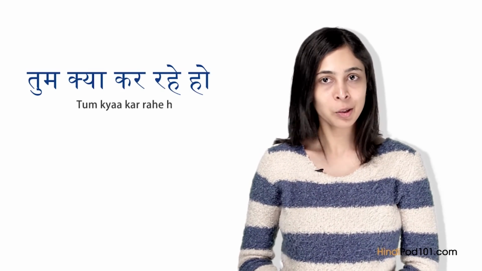In the last lesson, we learned how to use the verb jana, which means to go, in Hindi. In this lesson, we'll learn another very common Hindi verb. This is karna, which means to do. But as in English, you'll see that the meaning of this verb is quite broad, and it can be found in many different situations. So, imagine someone asks you, "Tum kya kar rahe ho?"